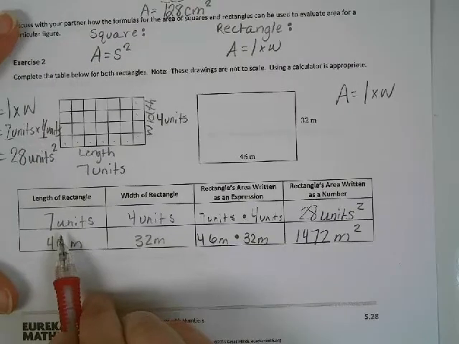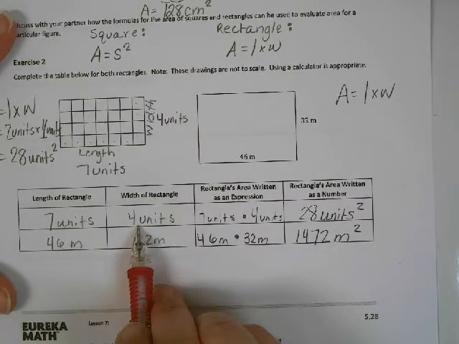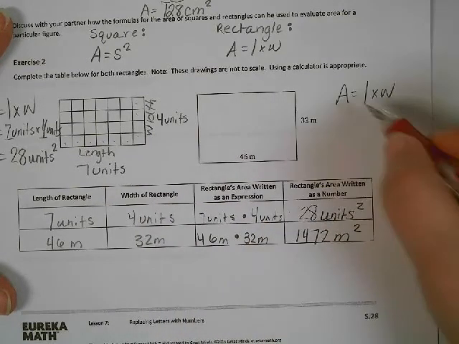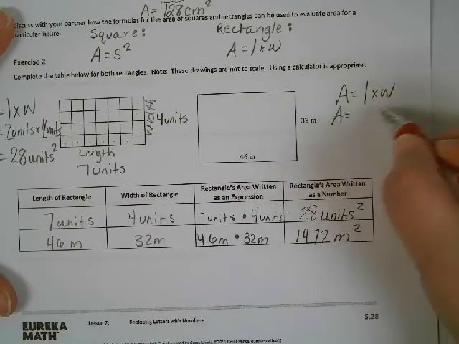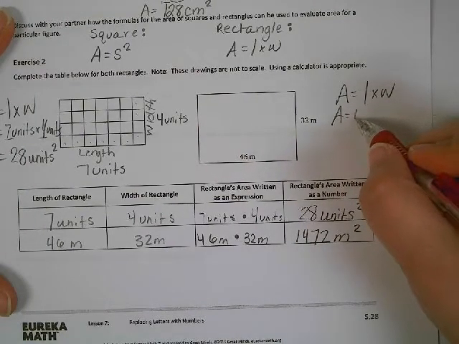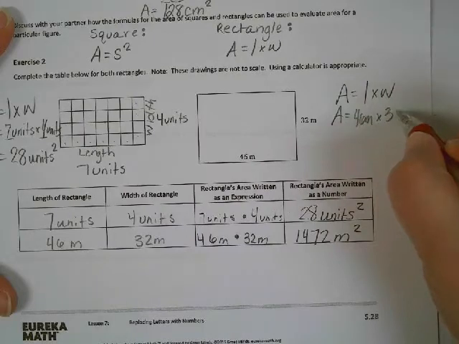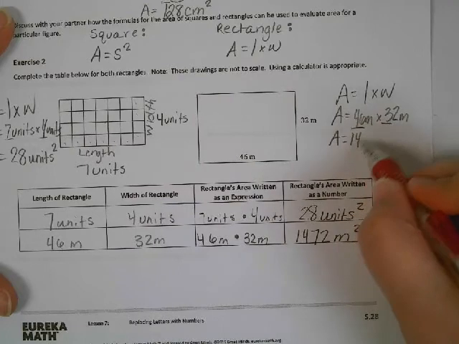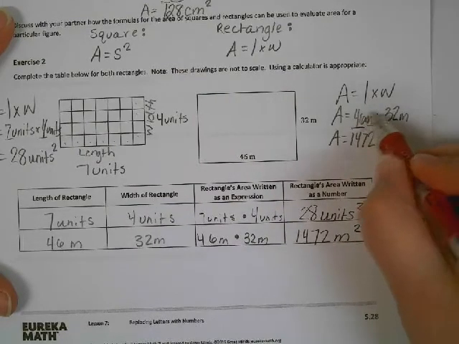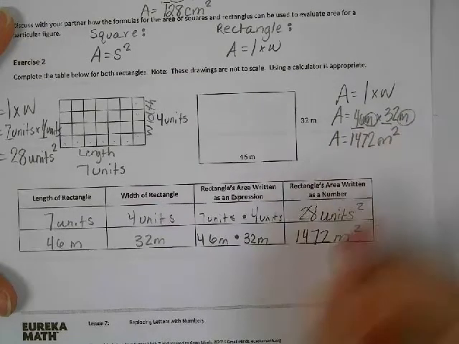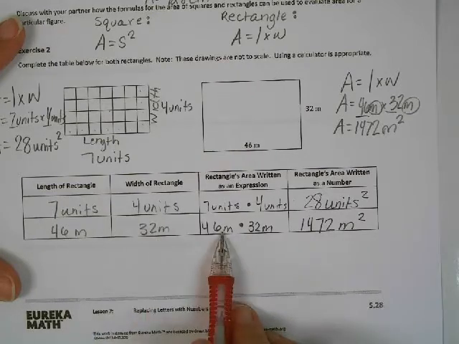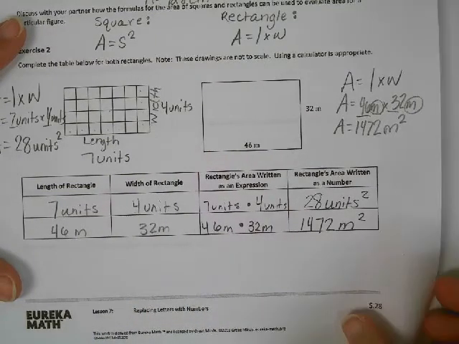So in the first row in your box, you should have had 7 units, then 4 units, then 7 times 4 units, and then 28 units squared. On the last one, you should have had area equals 46 meters times 32 meters. And then when you multiply 46 and 32, you get 1,472. And since meters is there twice, you get meters squared. So in your last row, you should have had 46 meters, 32 meters, 46 meters times 32 meters, and the end result is 1,472 meters squared.